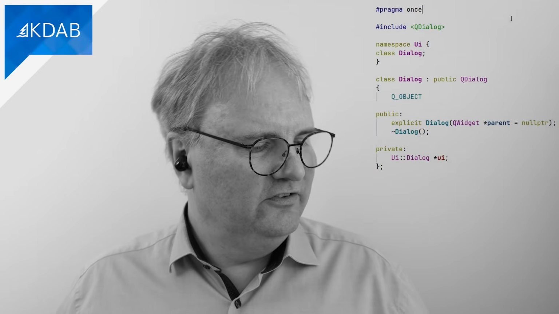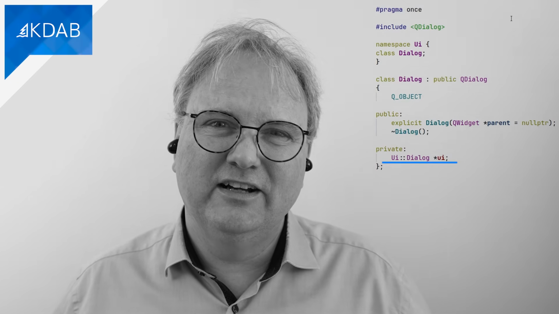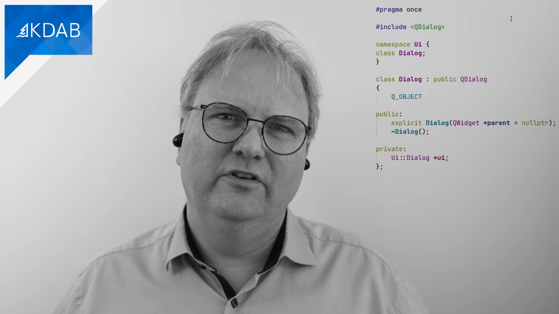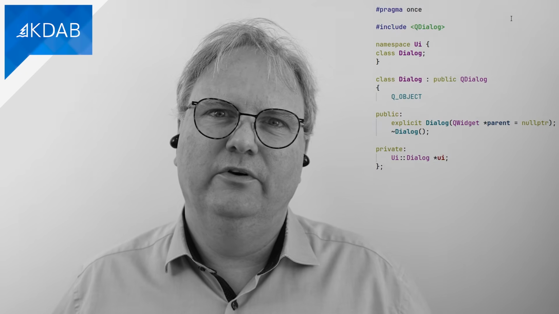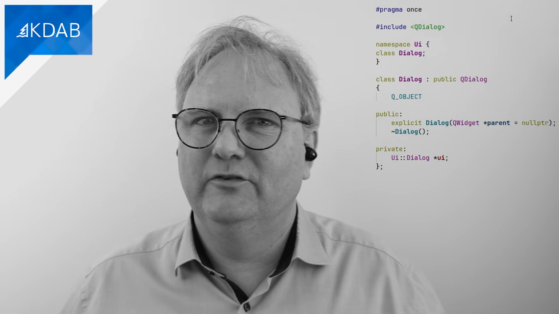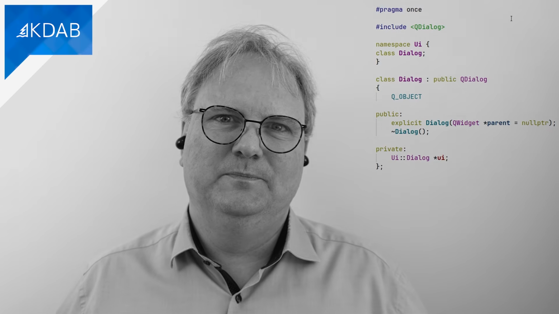In Qt Creator, when I create a new project, I still see that it writes code like what you see here on my screen, UI::Dialog, and then the asterisk ui. Shouldn't that be a unique pointer instead? And what's the implication? That's what we're going to talk about today.